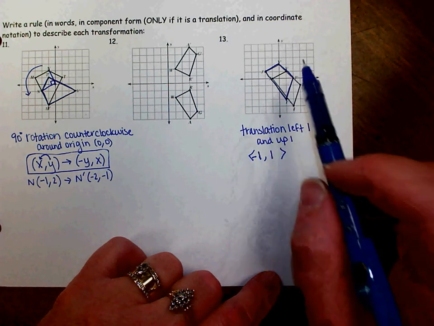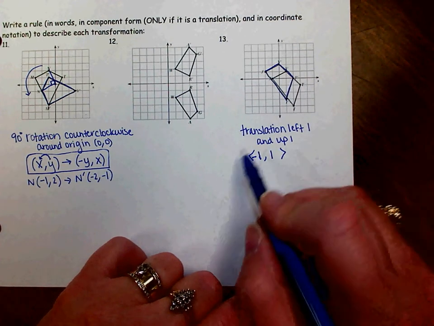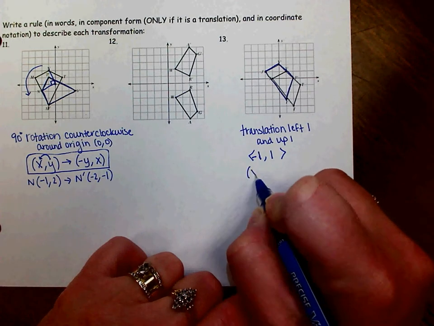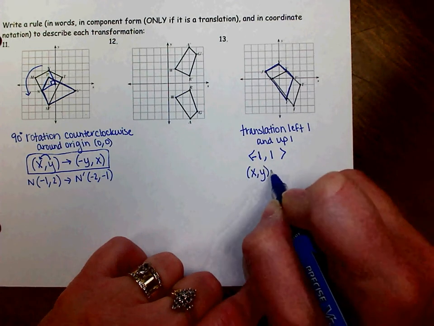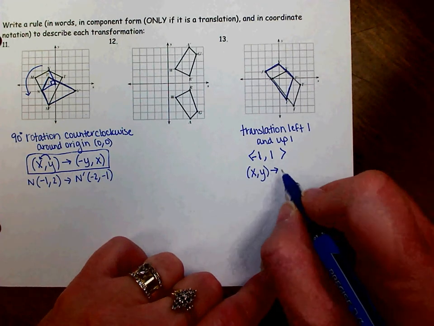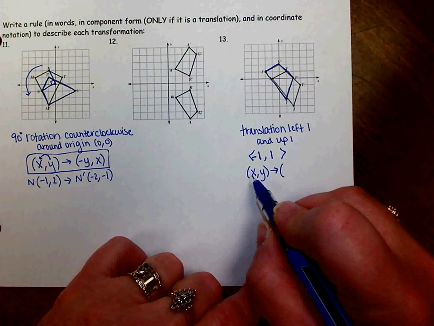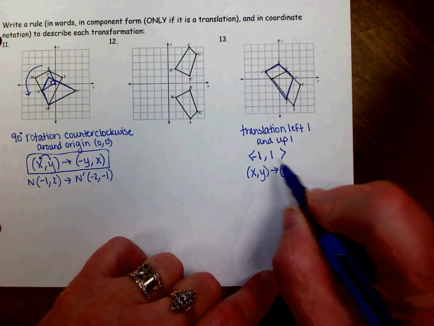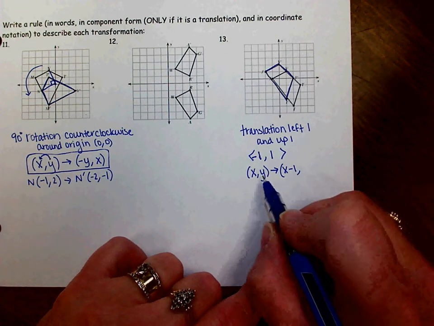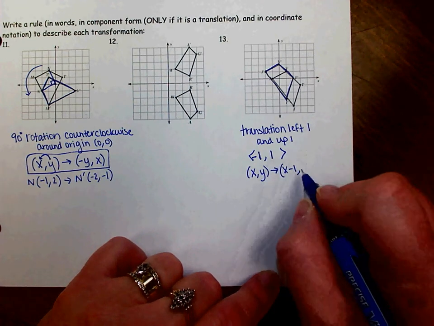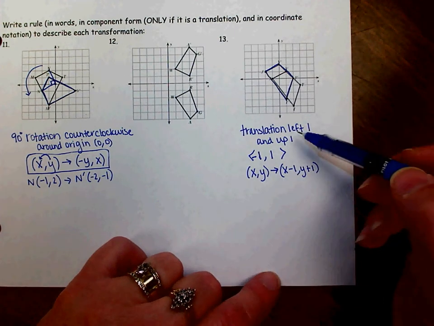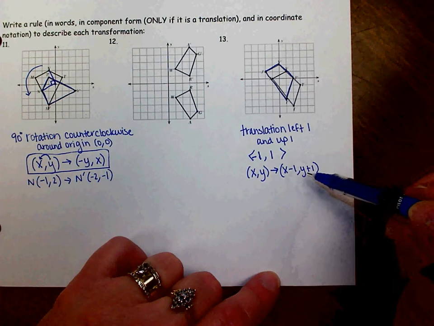So now we need to write that in coordinate notation, which is very easy after we've written component form. Remember, coordinate notation starts with a general point x, y, then an arrow showing we're mapping all the original points to new ones. And then I give my rule. What am I doing to my x? Since I'm going left 1, I'm subtracting 1 from my x. Then what am I doing to my y? Since I'm going up 1, I'm adding 1 to my y. So this is the description in words, component form, and coordinate notation.